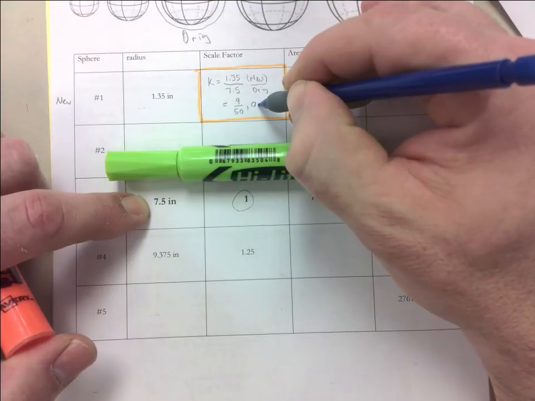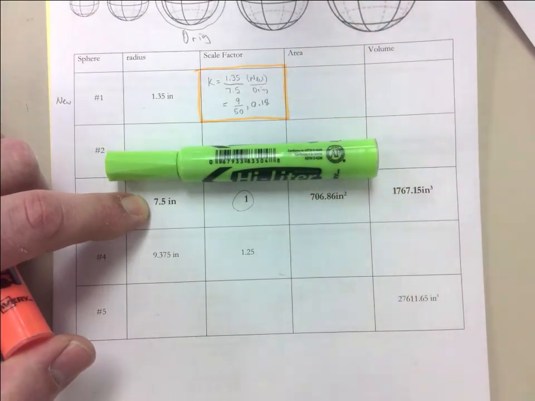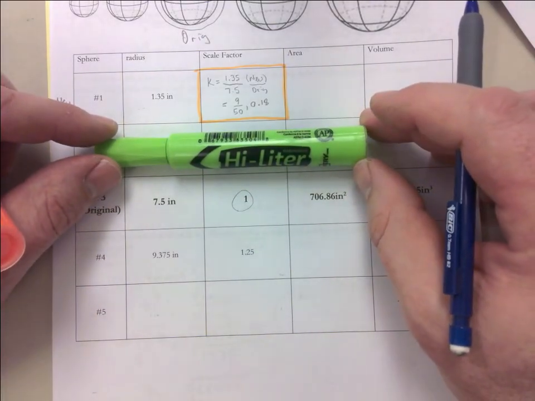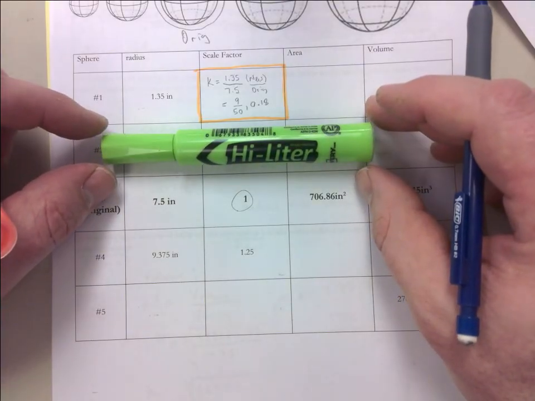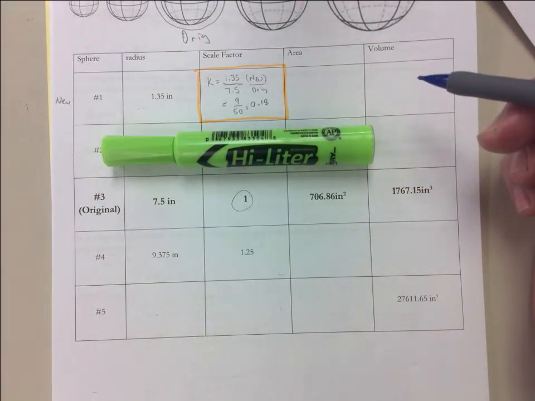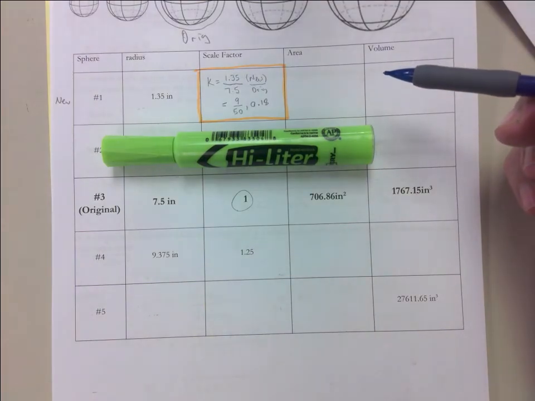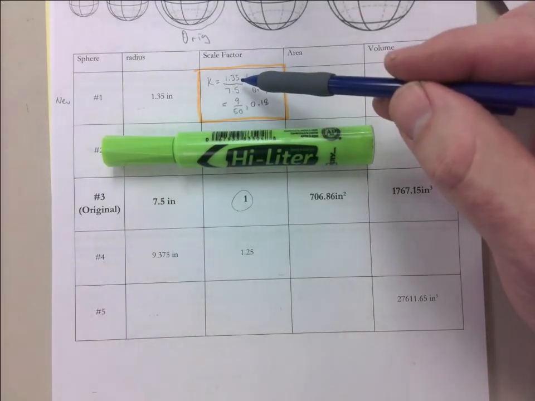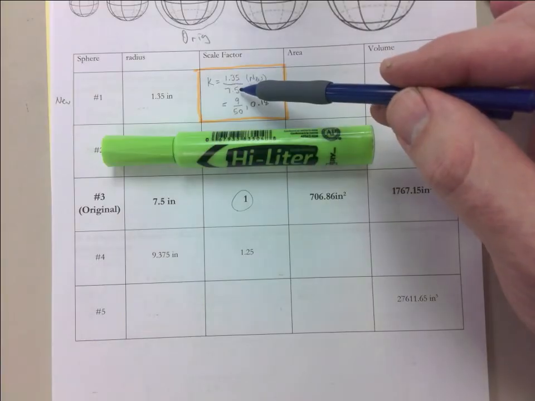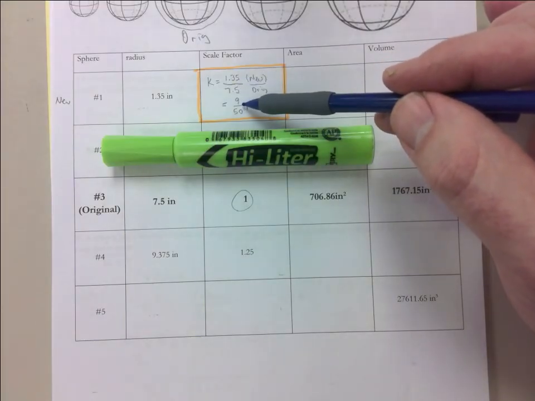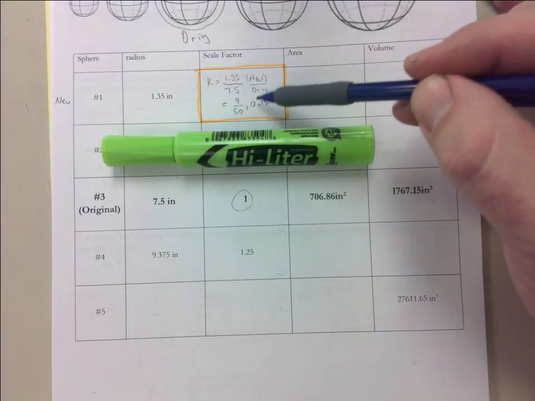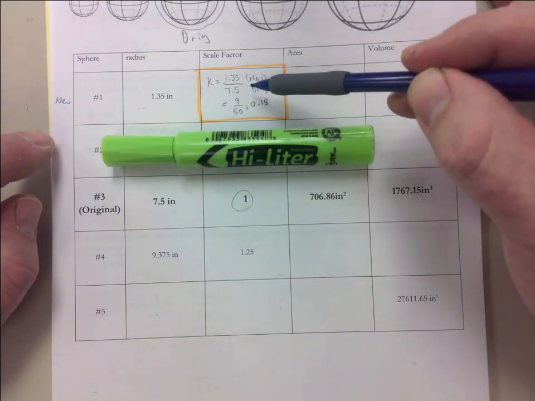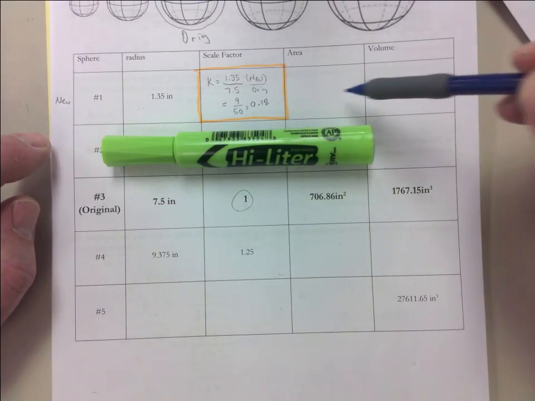Or 0.18. It's up to you which one you want to use. I don't really care. Once you have the scale factors, and I used math fraction, I go this divided by that, hit math, then enter. It gives me 9/50. But you can also use 0.18. It's up to you.